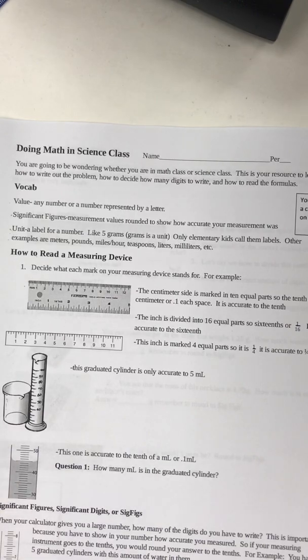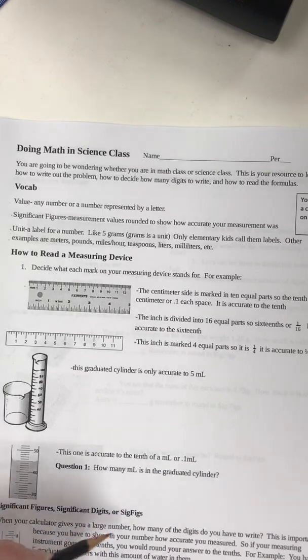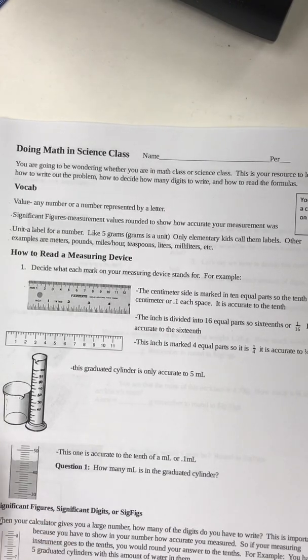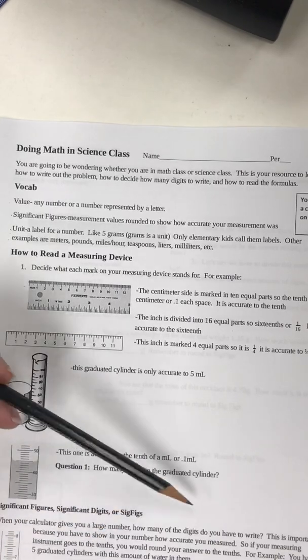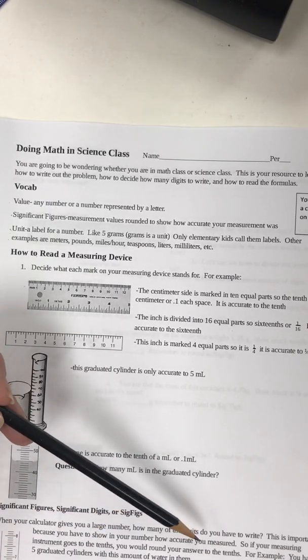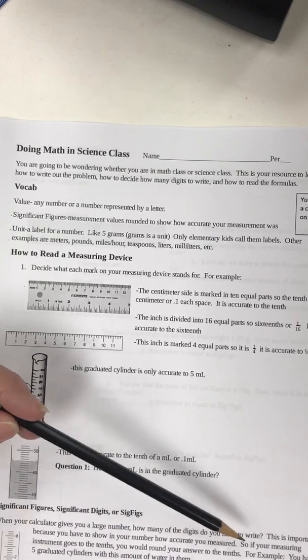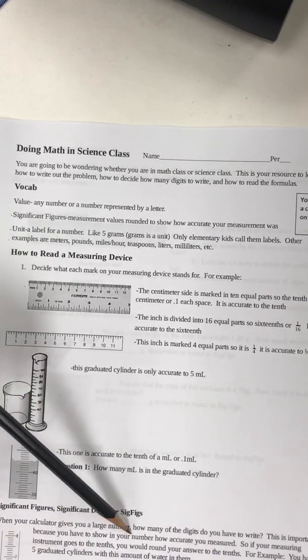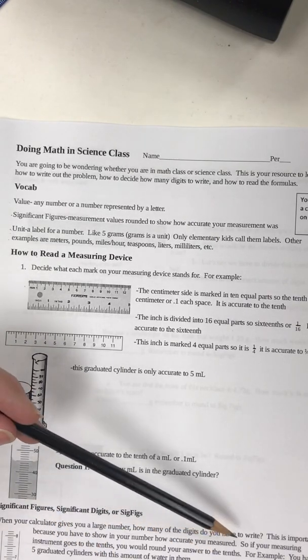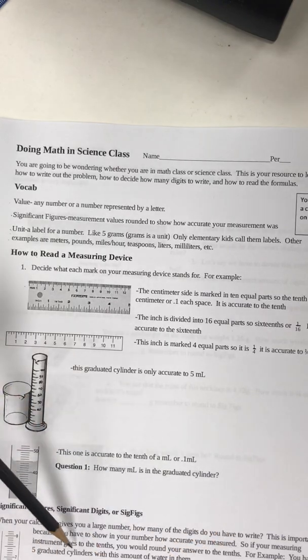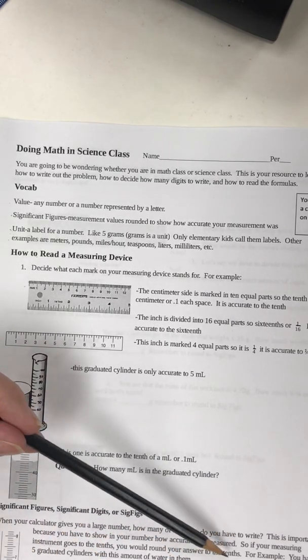All right, so it says significant figures, significant digits, or sig figs. That's all the same thing, different things that people call it. When your calculator gives you a large number, how many digits do you write? And we already talked about this, that you've had this question before. This is important because you have to show how accurate you measured. So if your measuring instrument goes to the tenths, you would round your answer to the tenths.